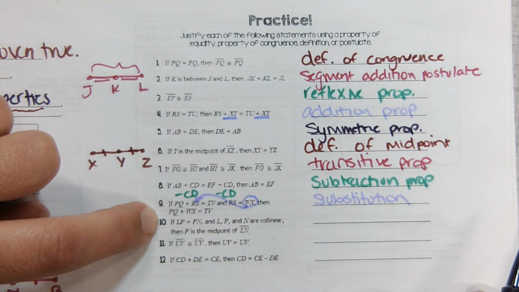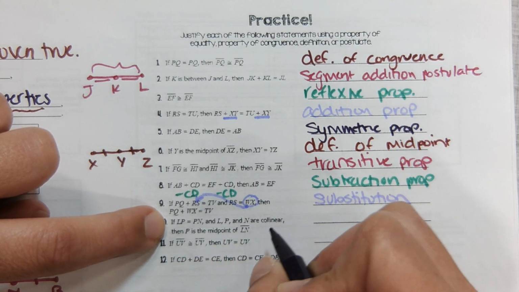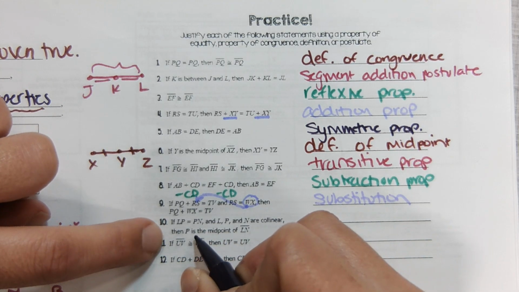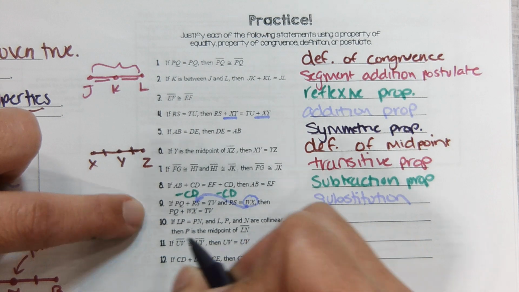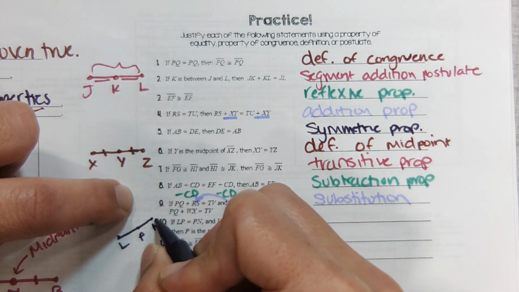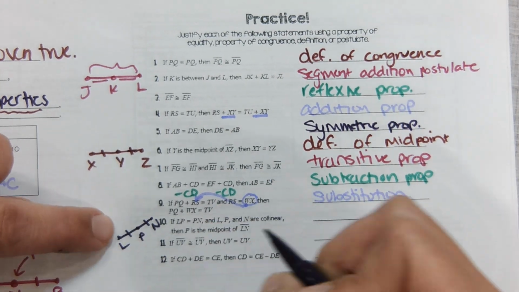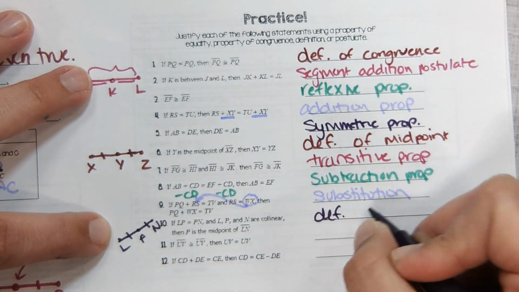Then number 10, LP equals PN. LPN are collinear, meaning they fall in a straight line, and P is a midpoint of LN. So if P is a midpoint of LN, LP equals PN, then P must be the midpoint. So that is definition of midpoint.